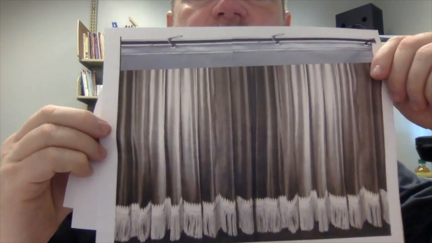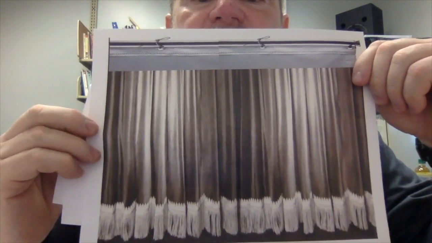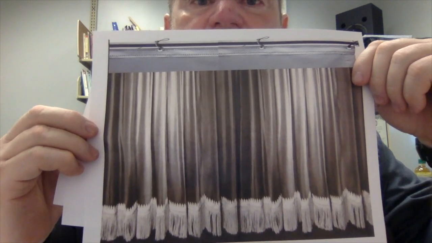Fullness. Now fullness is in relation to how many pleats I have in a soft good. So I might have a flat curtain, such as this piece of paper is nice and flat, or I may have something that has fullness. Fullness would give that wavy look in the curtain, such as here.